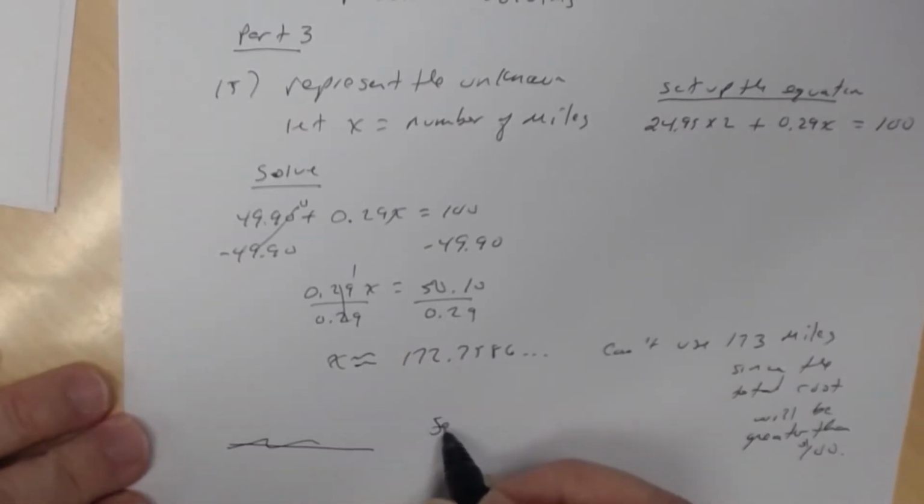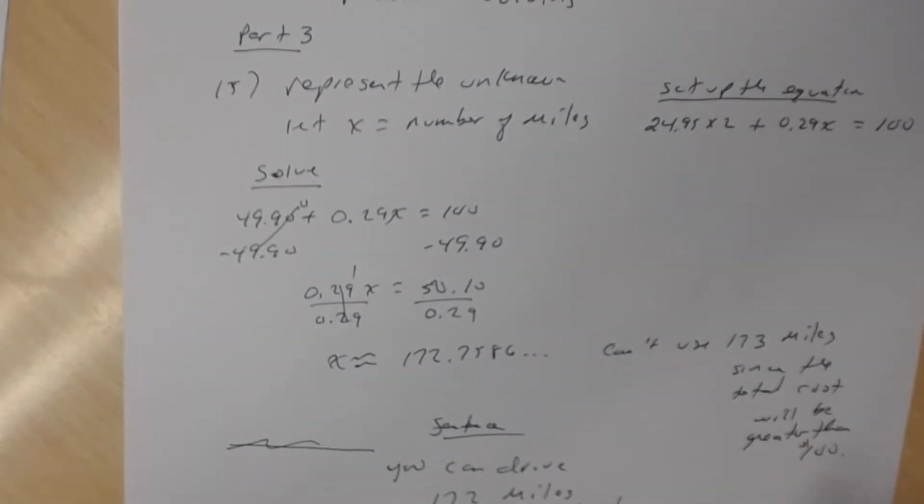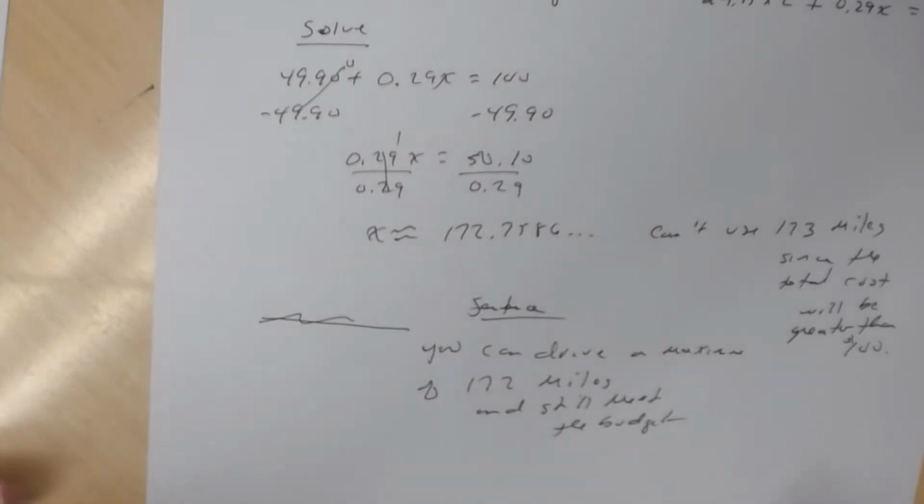So in the blank of your sentence, you're going to say you can drive a maximum of 172 miles and still meet the budget.